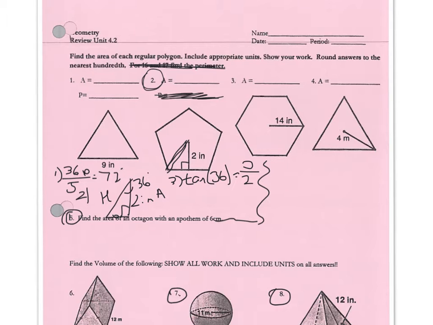You get 0.7265. Multiply both sides by 2, so the 2's simplify out, and that opposite side is 1.453. Okay, so that opposite side is 1.453, but remember that the whole side length is actually going to be 2 times that.